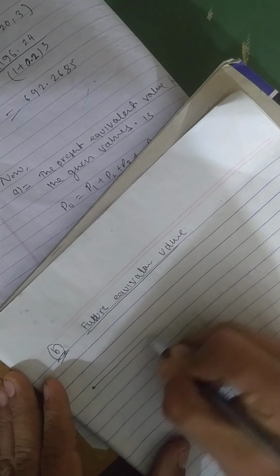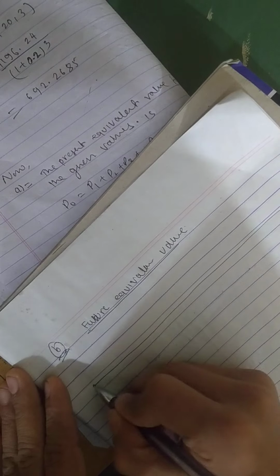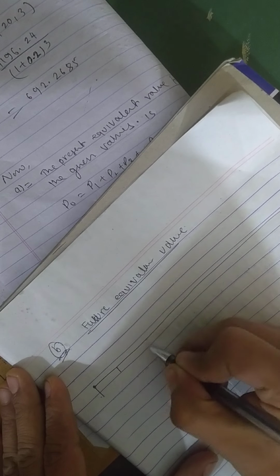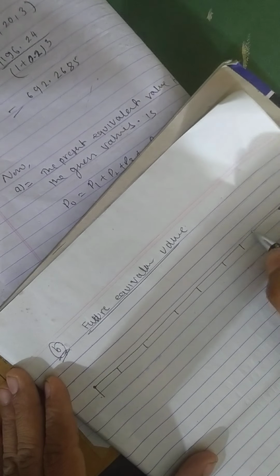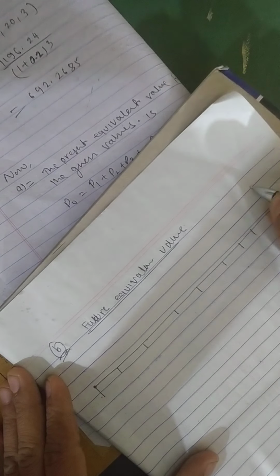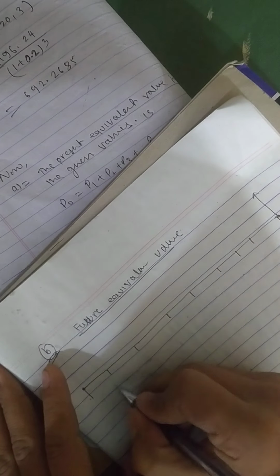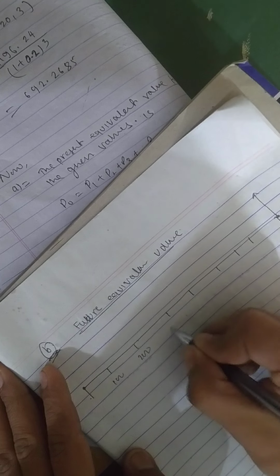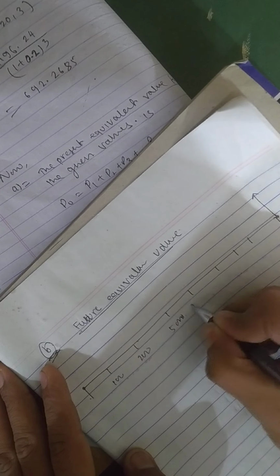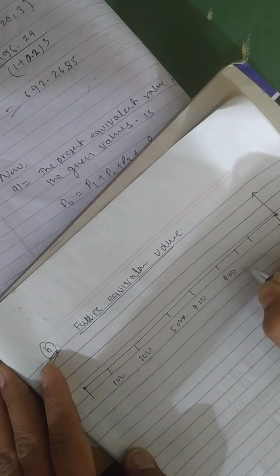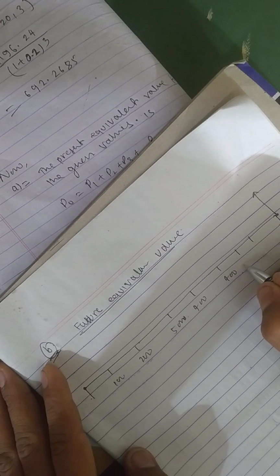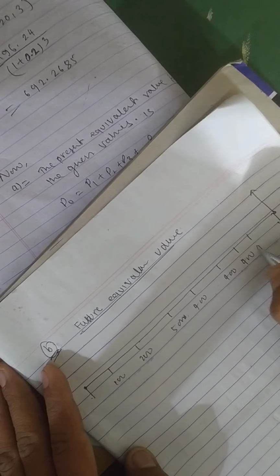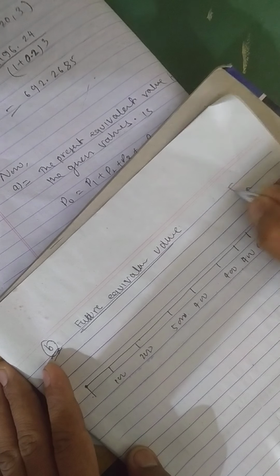So I will make the cash flow diagram here. This is 1 2 3 4 5 6 7 8. Okay, what is the future value that you will gain after depositing this amount of money every year, at every end of year? So what will be the future value?